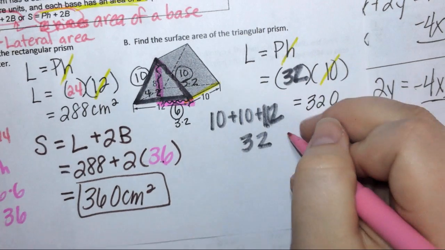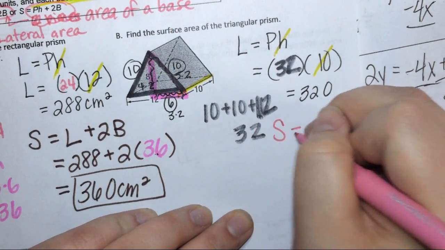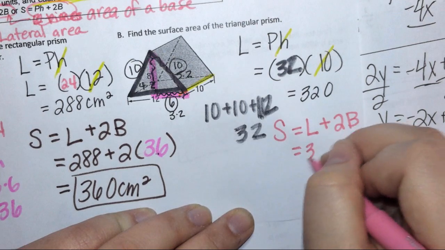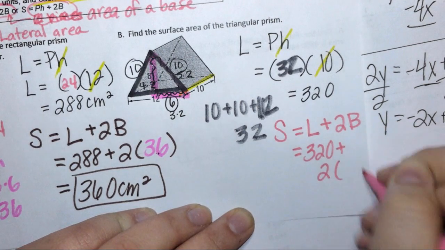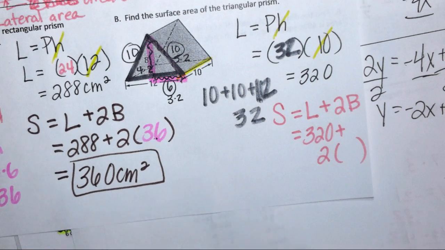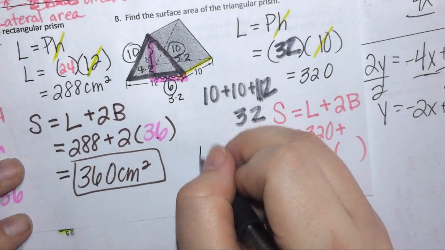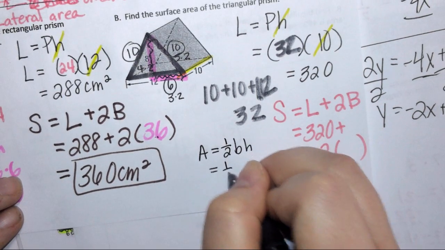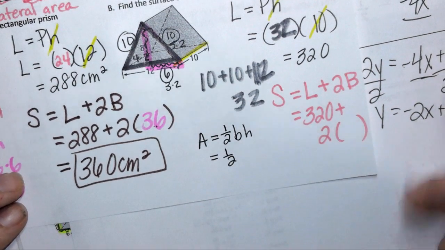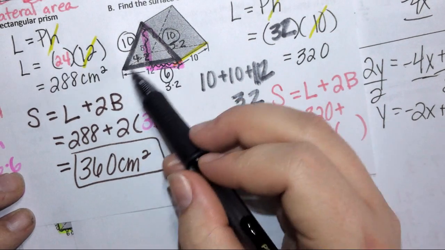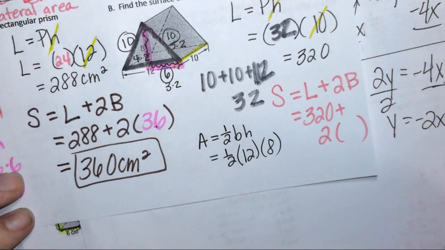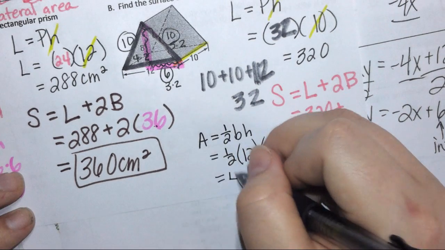Okay, well, I need to find the whole surface area. And surface area is your lateral number plus 2 times the area of your base. So I know it's going to be 320 plus 2 times some number. I have to find the area of my base. What shape is my base? What's the formula for the area of a triangle? Okay, so I like 1/2 base times height. My base is what number of that giant black triangle? The base is 12. The height is the 8, finally. So you do 1/2 of 96. You do end up getting 48.